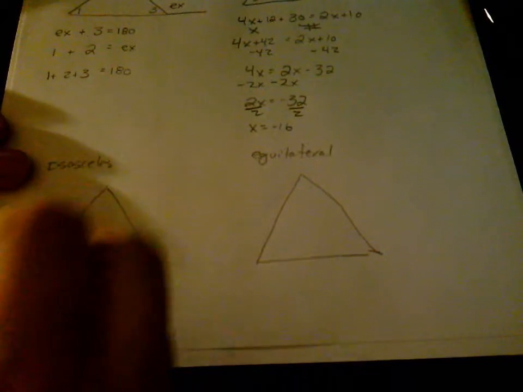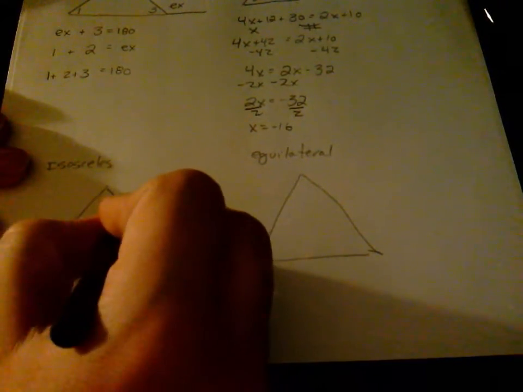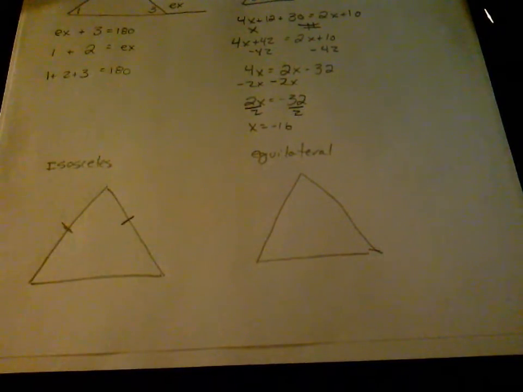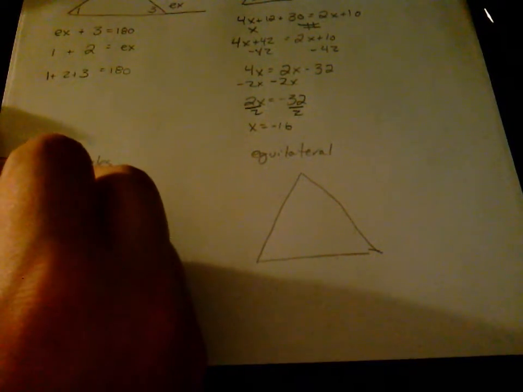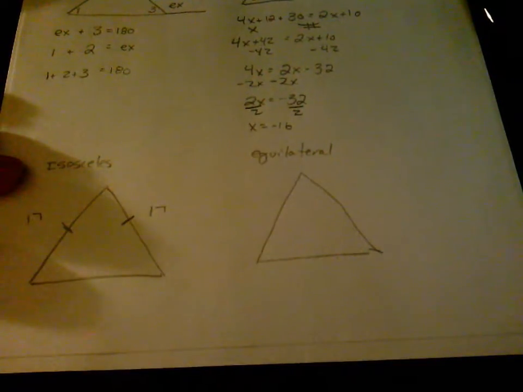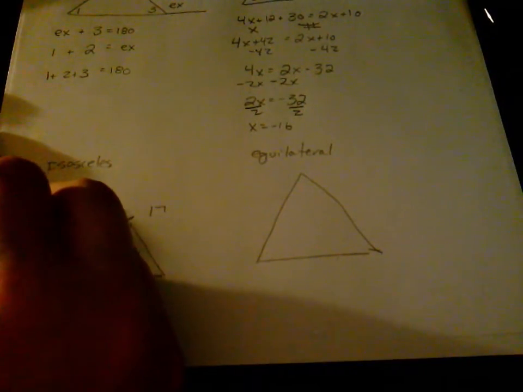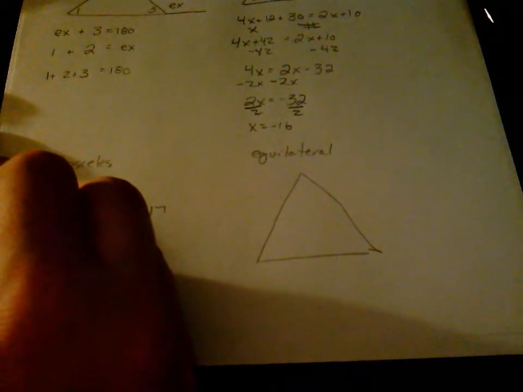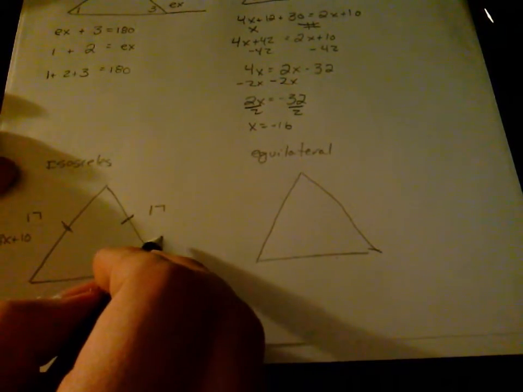With an isosceles, so these little tick marks on the side of the triangle, what that means is that they're congruent. What congruent means is that they are the same measure. They're not the same object, meaning obviously they're not the same side, but they have the same measurements. So if I said this was 17, then this would also have to be 17. If I said this was 3x plus 10, this would also be 3x plus 10.